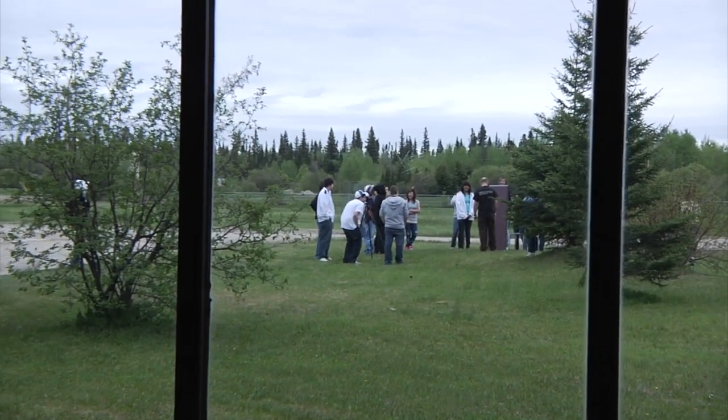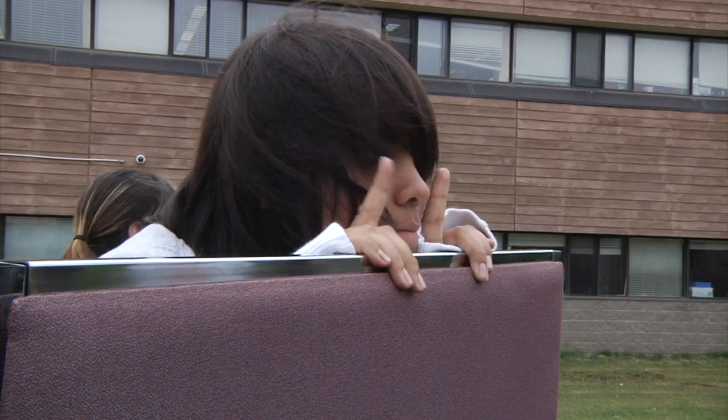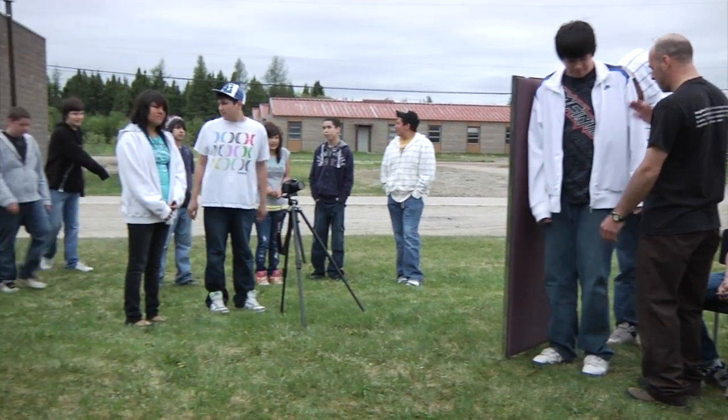Here we are outside. Anybody else have another idea how we can use this divider? We can put everybody behind it. Now, how can we do that? People like first ahead. One person there, and then they come up, and then stop, and then put another person there, and then keep going.